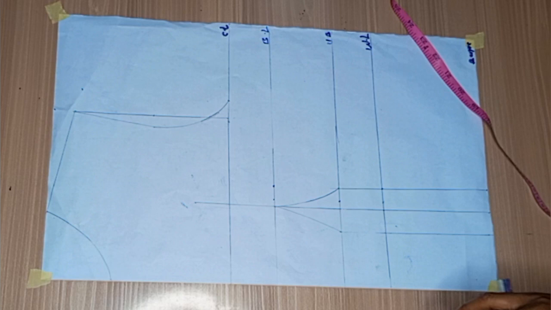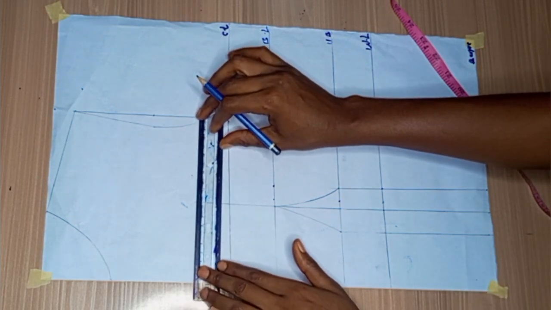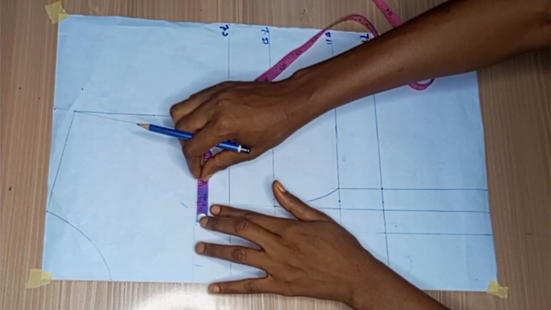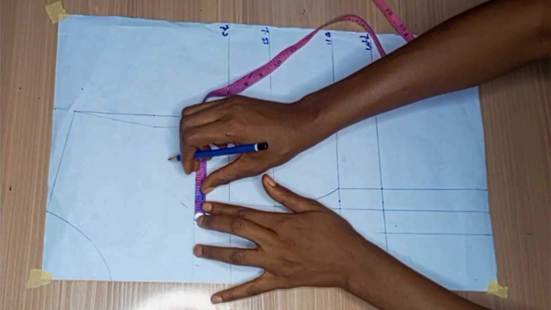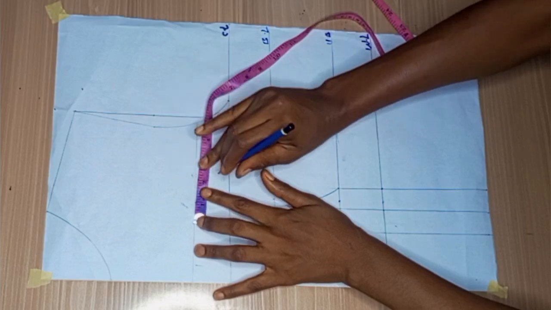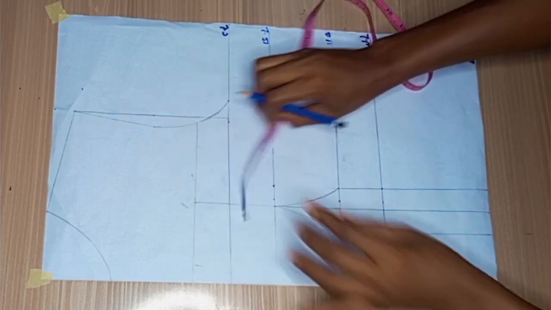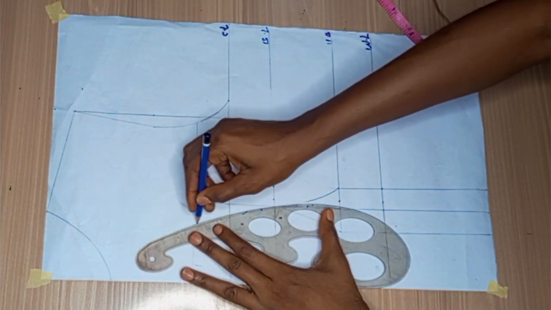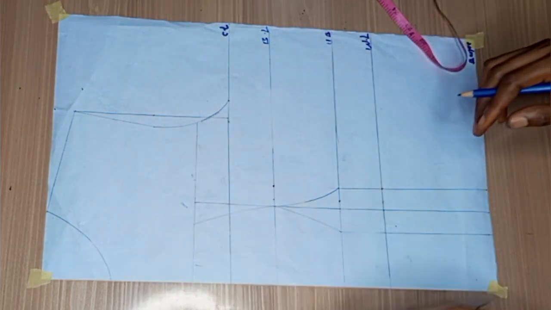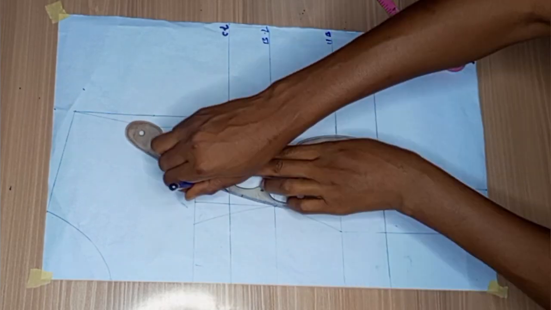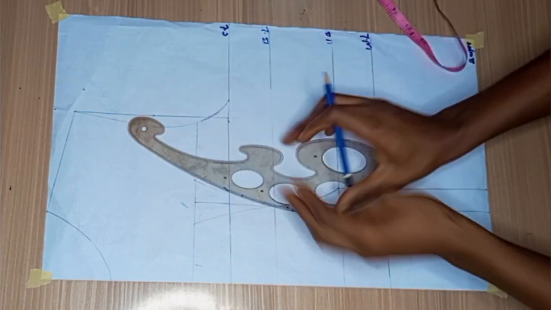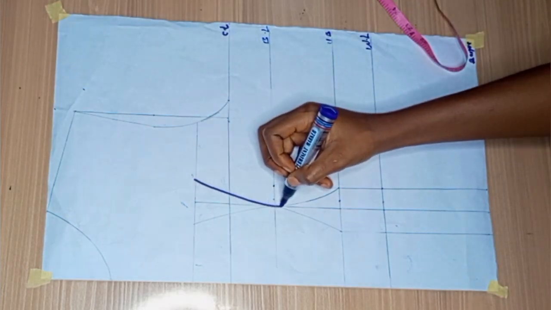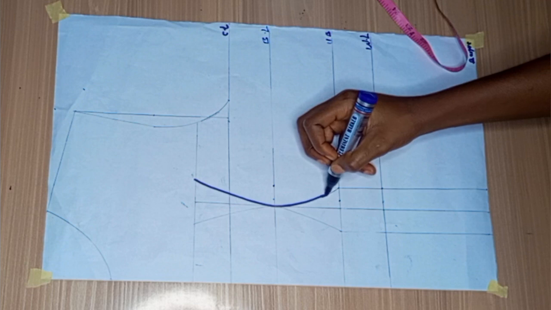So it depends on how open you want your chest to be. You can use 2 inches, 2.5 inches. It depends on how you want that place to be open. Then I'm going to mark 1 inch on both sides of this line, on this line as well. Then I'm going to connect from that point all the way to the bust line. So I'll use my marker to outline the line to be more visible for us to see.